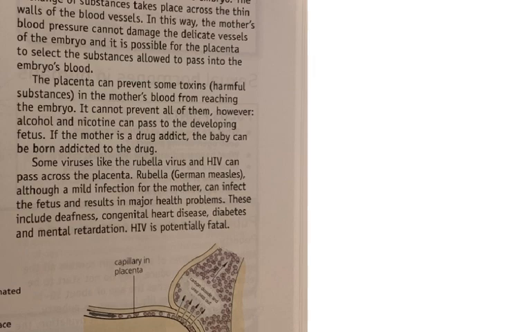Now coming to the last topic, the placenta can prevent some toxins, harmful substances in the mother's blood from reaching the embryo. It cannot prevent all of them. However, alcohol and nicotine can pass to the developing fetus. If the mother is a drug addict, the baby can be born addicted to the drug. Very sad. Some viruses like the rubella virus, German measles virus, and HIV can pass across the placenta.